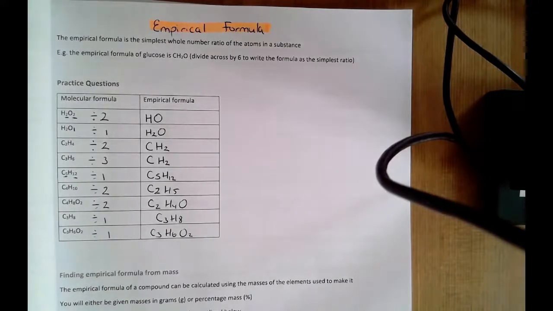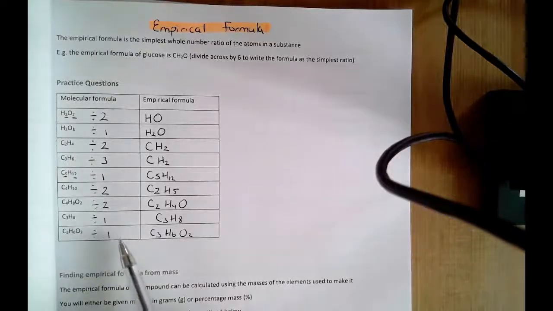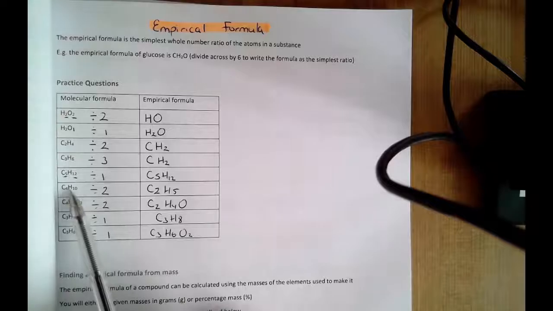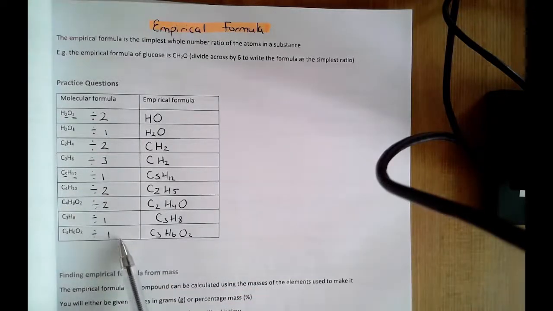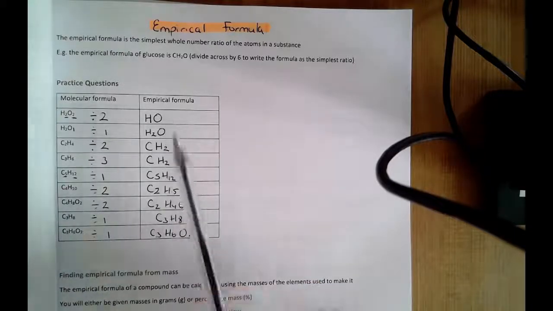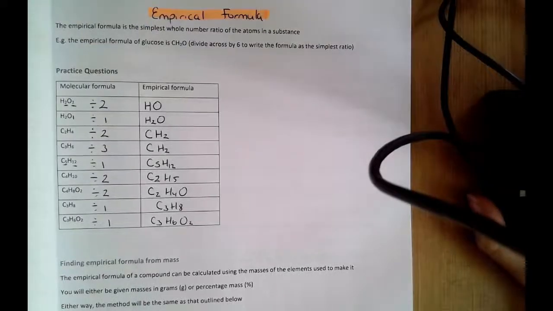Okay, so I've done the answers. It's just the last one that I'm going to actually go through with you. You've got 3 numbers here, 3, 6, and 2. The only number that goes in evenly to all 3 numbers is 1, okay? So I'm going to end up with the same empirical formula as my molecular formula, okay? These are just 1-mark questions. You look at the numbers in the molecular formula, you divide across by the biggest number that goes in evenly, and then you rewrite your formula using the simplest whole number ratio in your formula. So that's the 1-mark question.